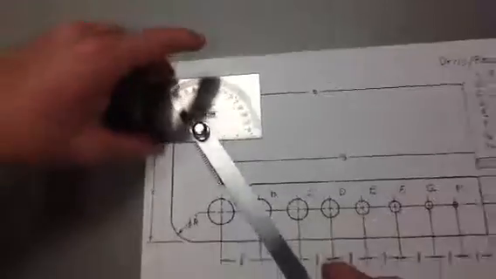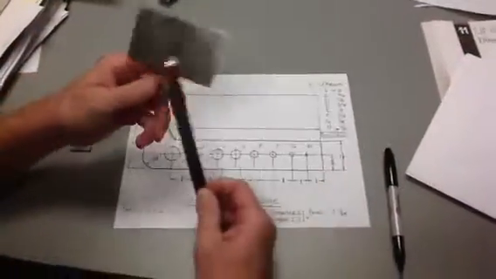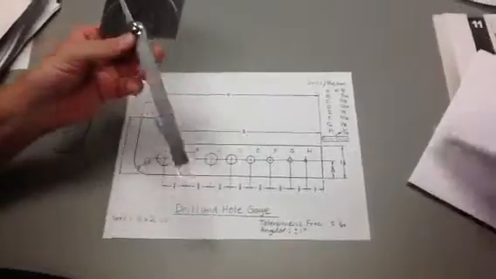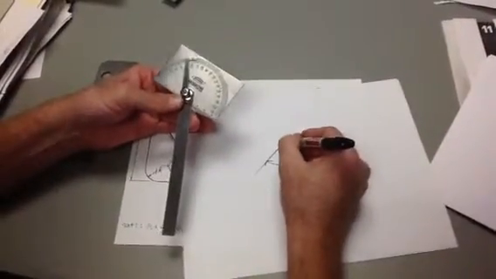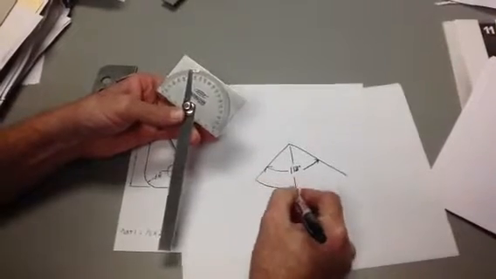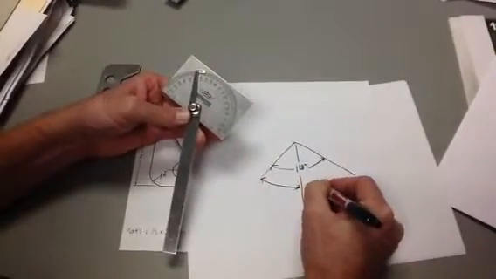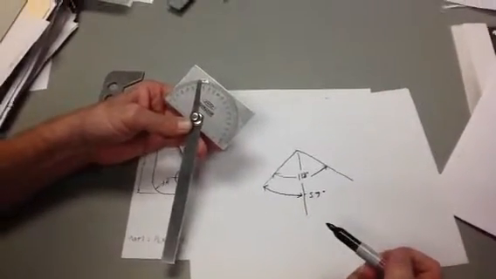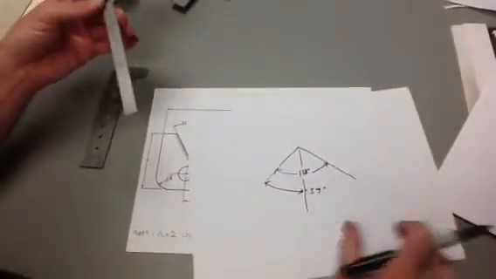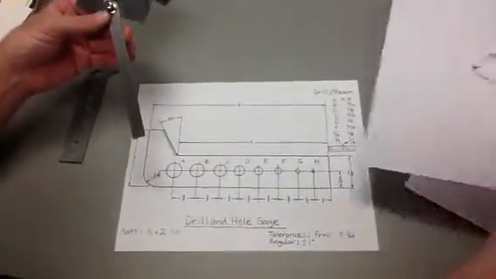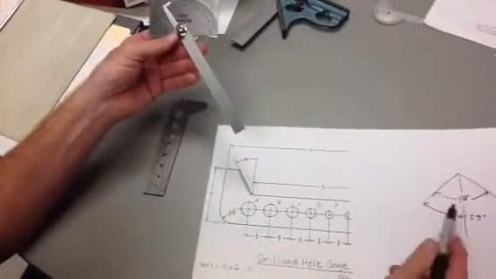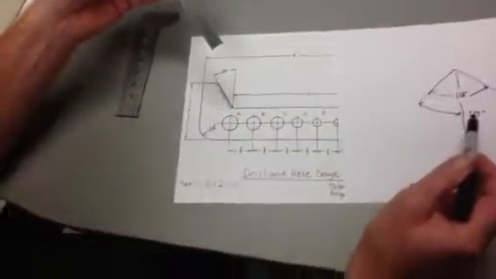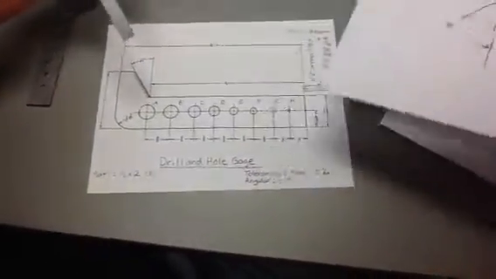So 90 minus 31 would be 59. Well, 59. What if I took 59 degrees? Guess what 59 times 2 is? It's 118. So there's why we've got that angle for our drill bits. On our drill gauge, we're measuring 59 degrees. That would be 118 included angle for a general purpose drill point. Alright, that's for the drill gauge.